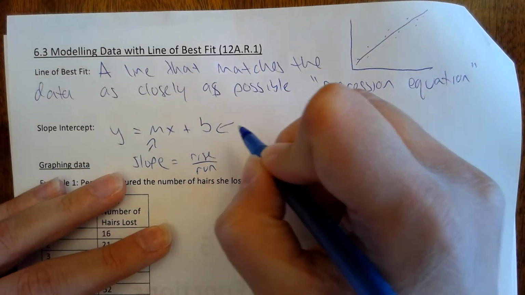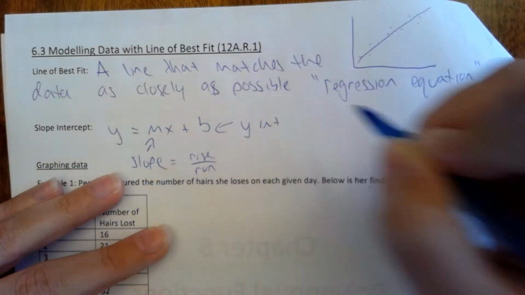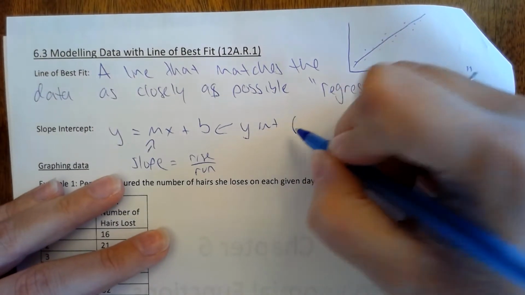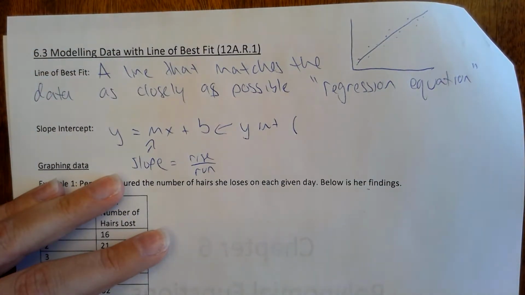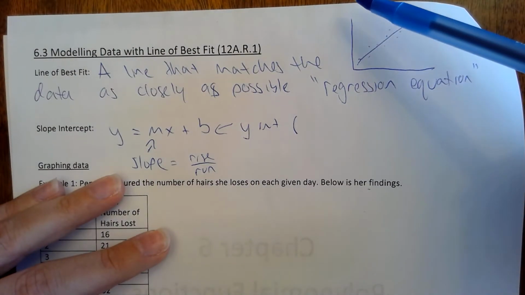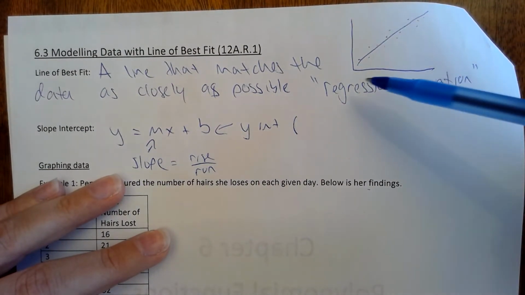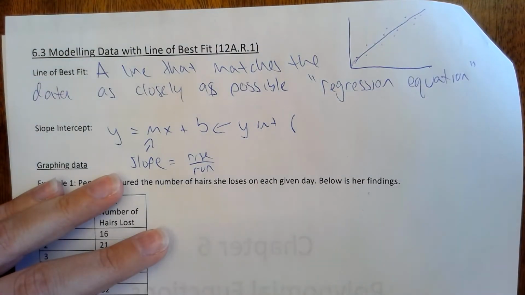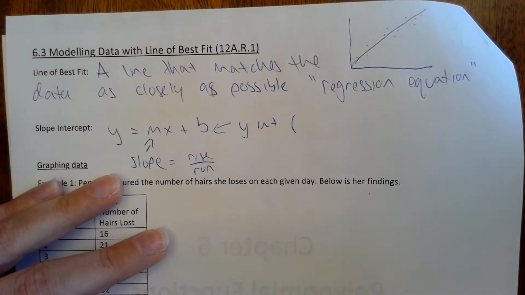The b is the y-intercept. Too lazy to write out the whole word. And the y-intercept is always a really important point, especially as we look at specific situations. So if this was my experimental data, where it crosses the y-axis over here might be a really important point, because that might be like my starting point.